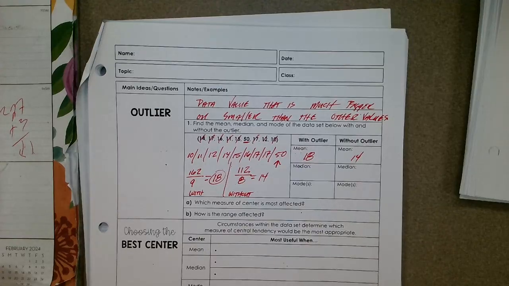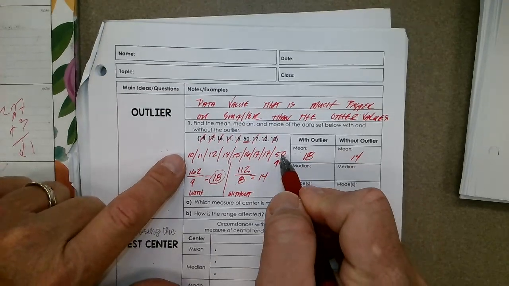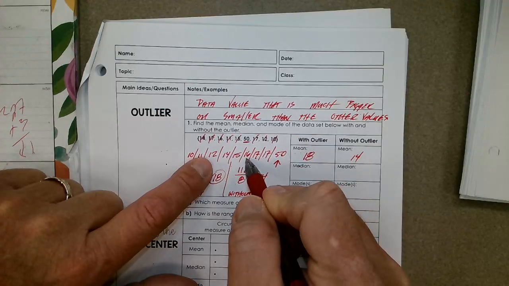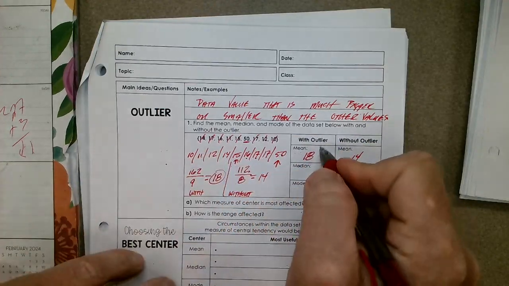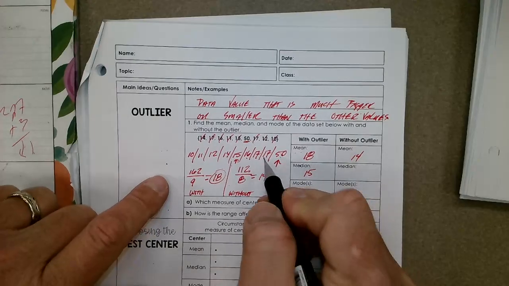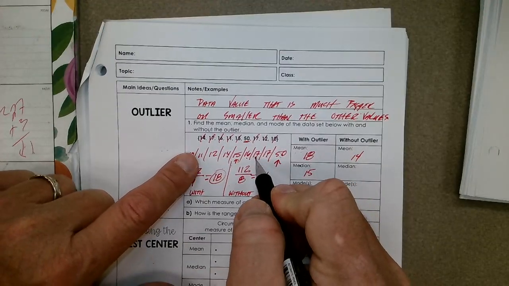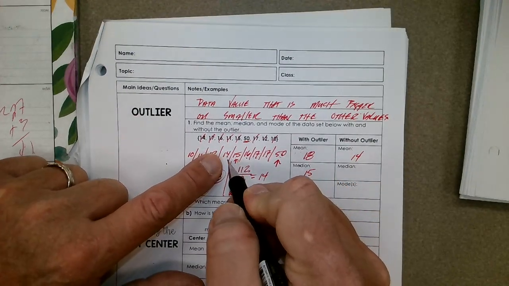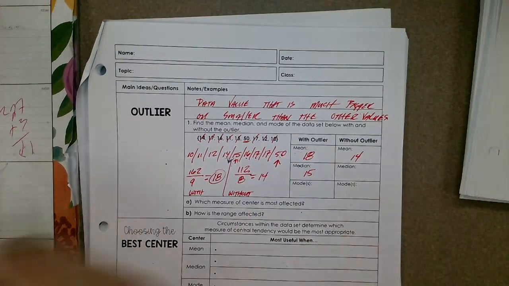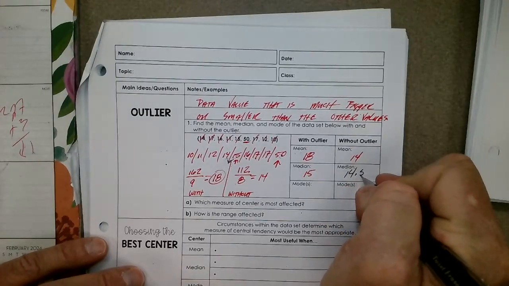Generally, we want to use the median. Look what happens to the median when we use the outlier: 50, 17, 11, and I end up with 15. So with the outlier, the median is 15. I'm going to change colors here. Without the outlier, I'm going to start at 17, and if we add those two middle values up and divide by 2, we end up with 14.5.